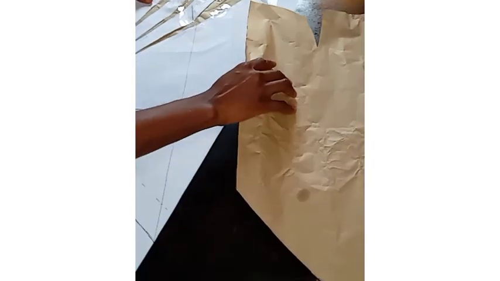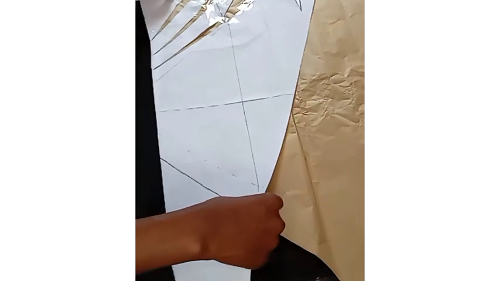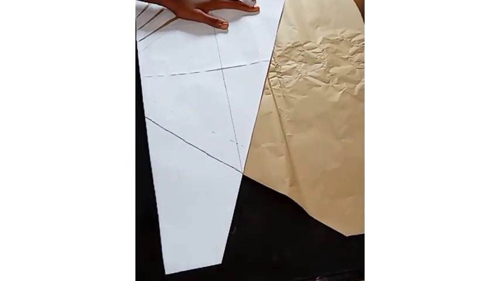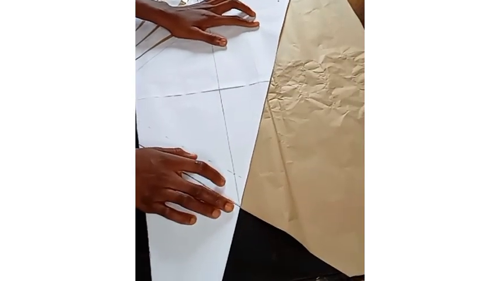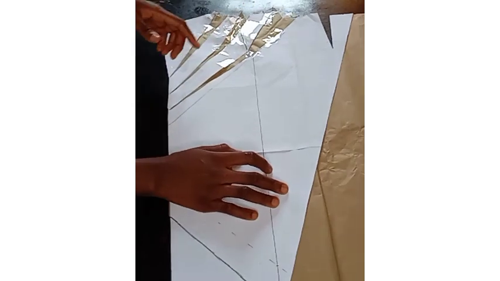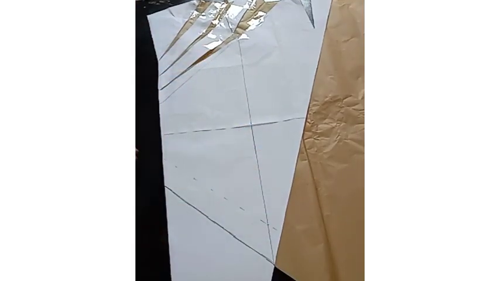I traced it out on a fresh pattern paper. So this is the whole of the front. And when you're placing, this is what you should have. This is what it should look like. Okay. So here is that opening. This is what it looks like. Okay. And as you can see, the darts are in line. The darts of the left and the right are in line.